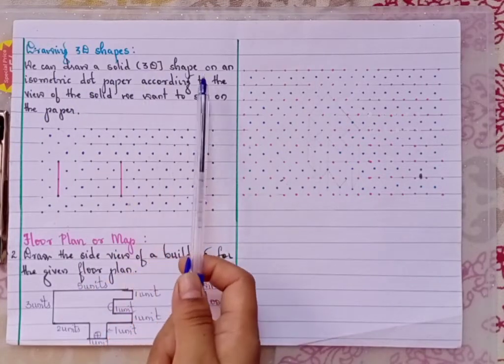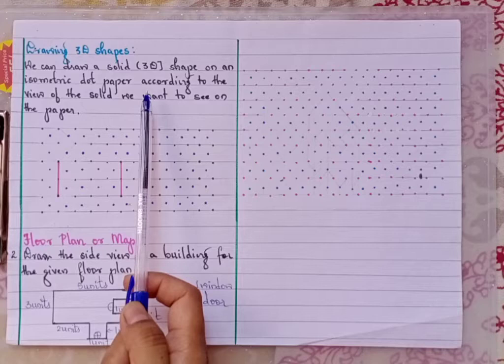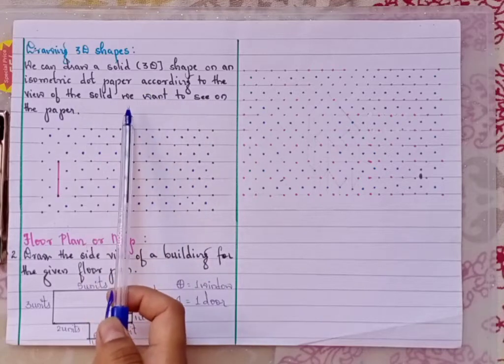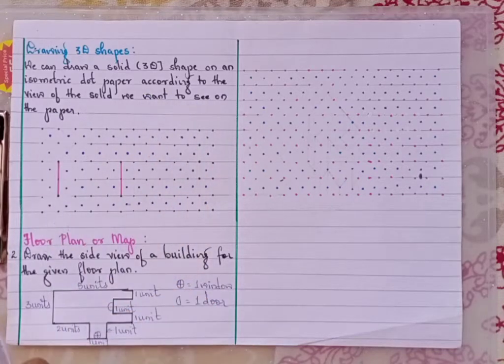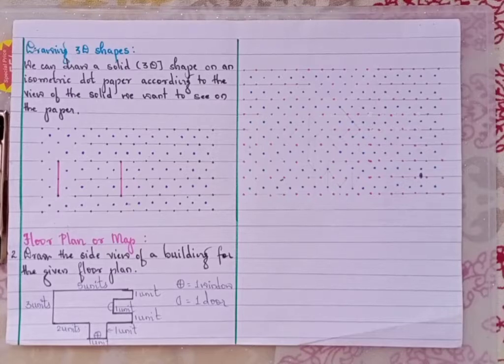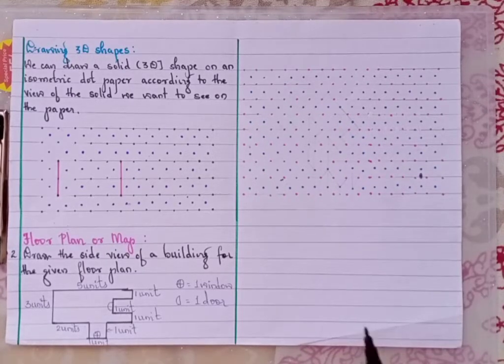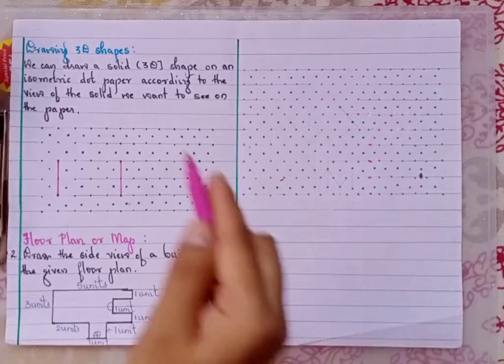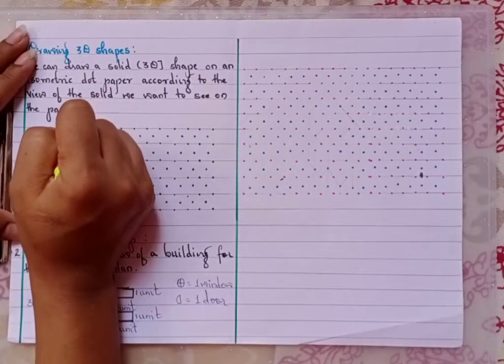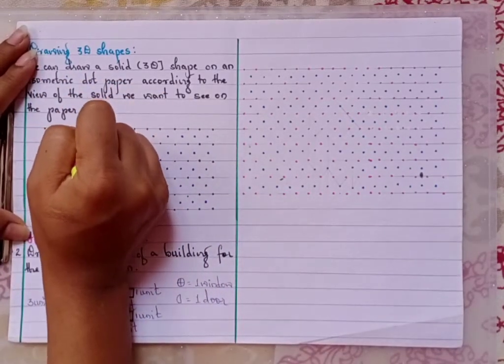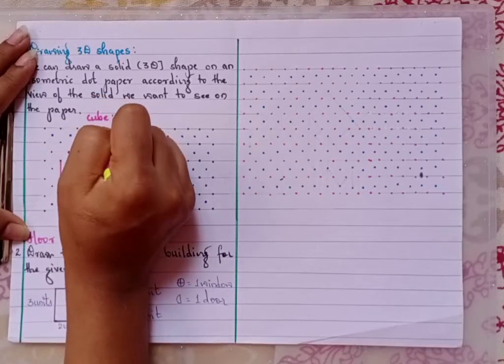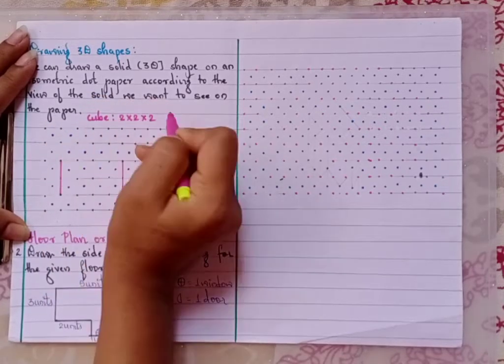Now let's see what we have to do here. We can draw a solid shape on isometric dot paper according to the view of the solid we want to see on the paper. So let's see how we can draw the shape. I'm going to draw a cube of dimension 2 into 2 into 2.